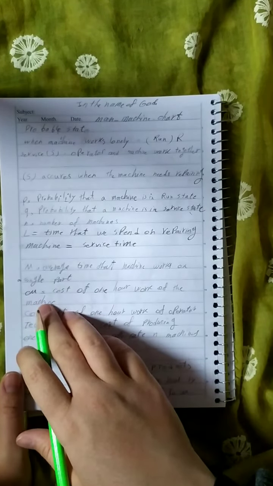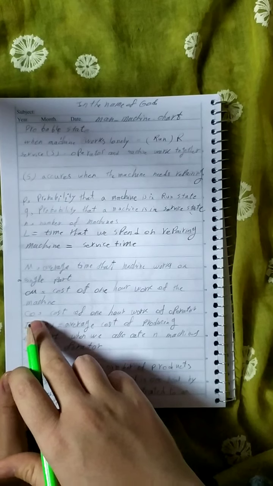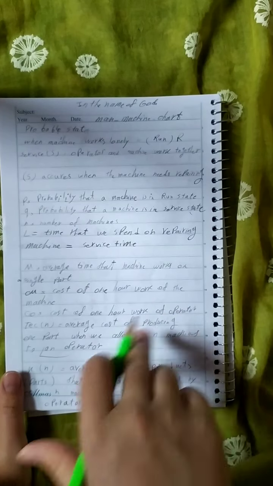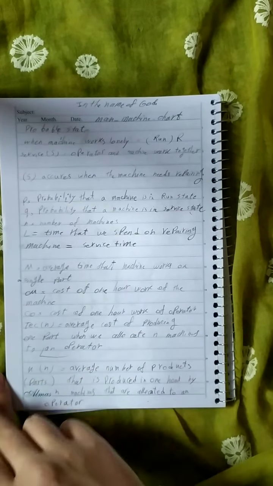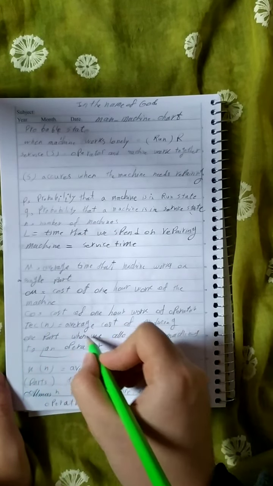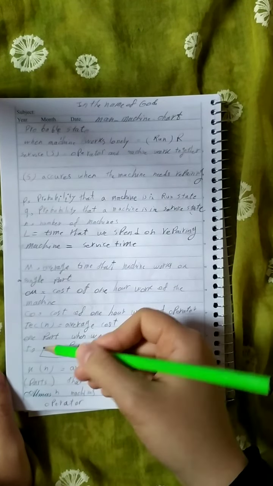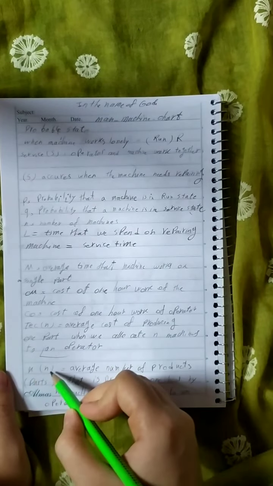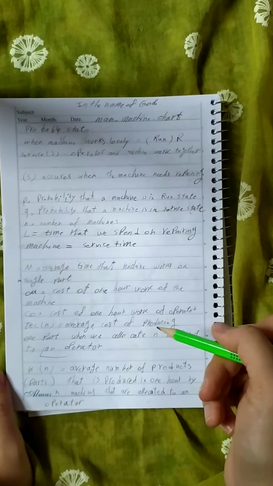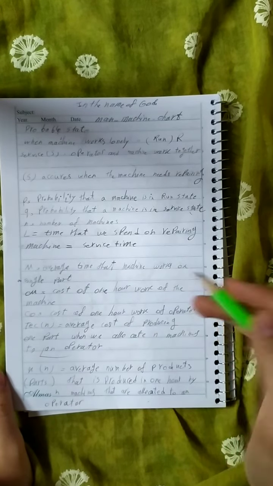We have CM here, meaning the cost of 1 hour work of the machine. CO here means the cost of the operator, somehow the cost of 1 hour work of the operator. And we have this TEC for N, which means the average cost of producing one part when we allocate N machines to an operator. And we have X for N, meaning the average number of products produced in 1 hour when we allocate N machines to an operator.